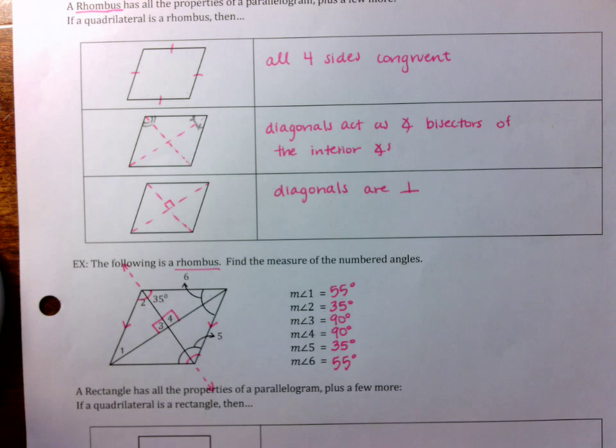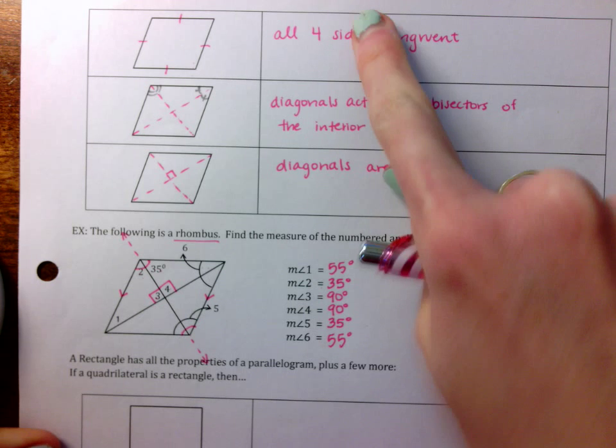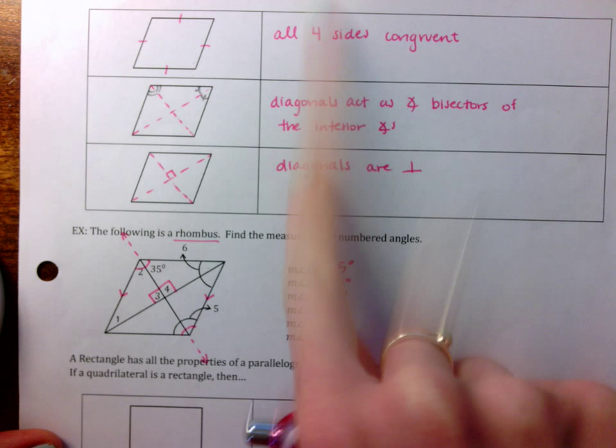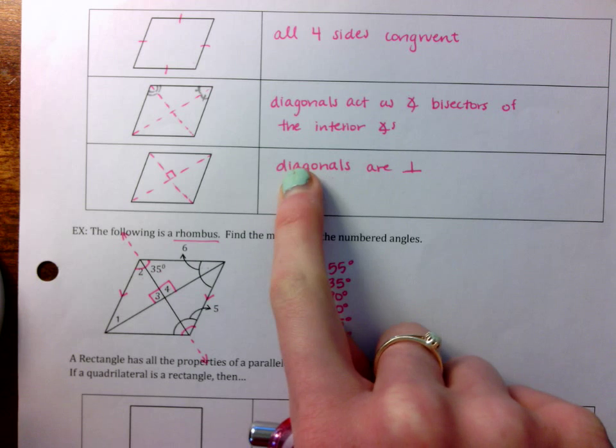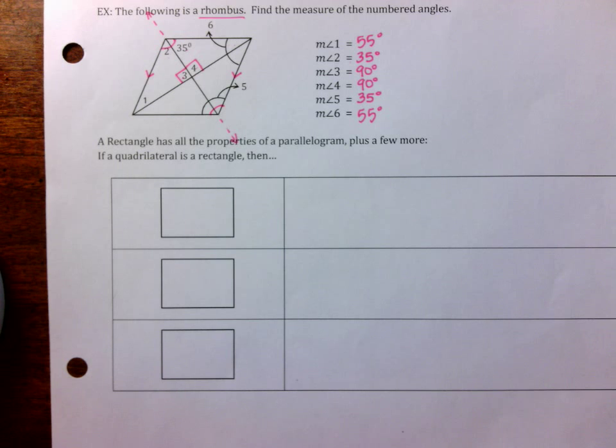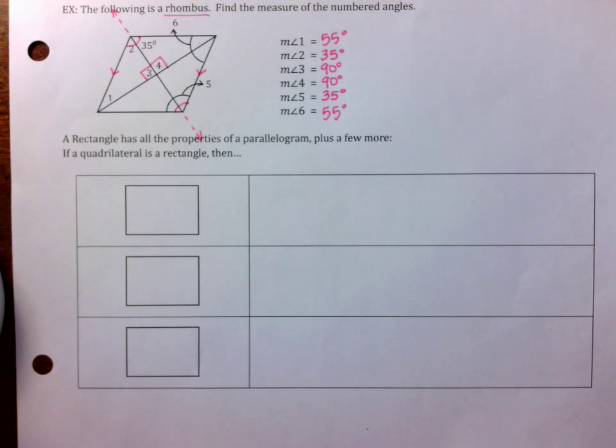Alright, so we've done rhombuses. Now we're going to move on to rectangles. So rectangles are also special parallelograms, but they do not share the properties of rhombuses. So these properties do not apply to rectangles, only rhombuses. Alright, let's move down to rectangles. Alright, so when we come to rectangles, some of these are going to be obvious because you know probably more about rectangles and have seen a lot more of them in your life.